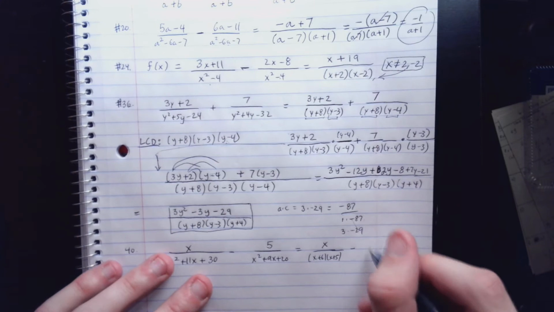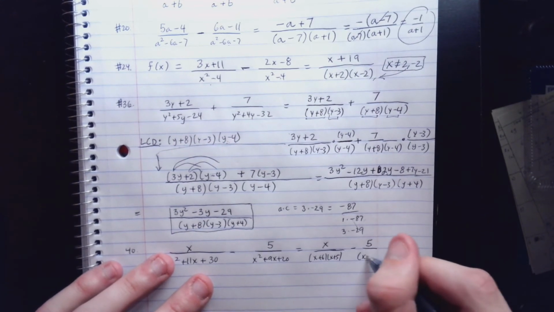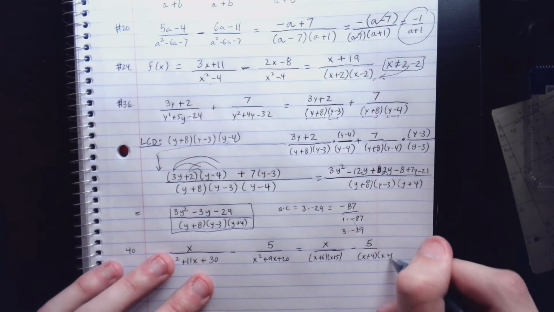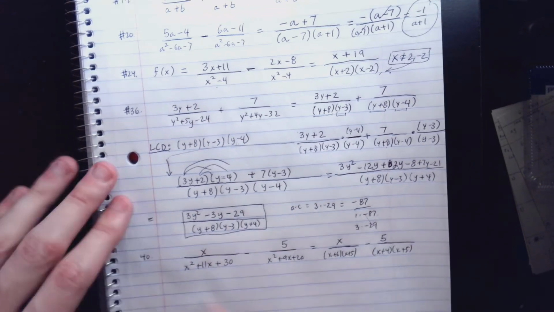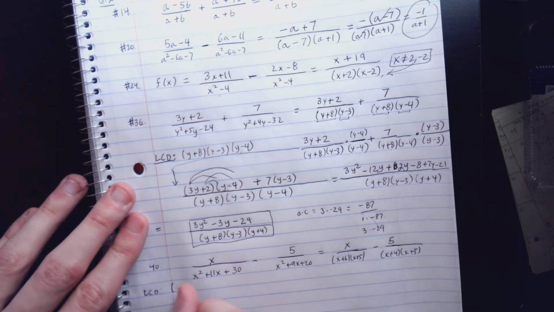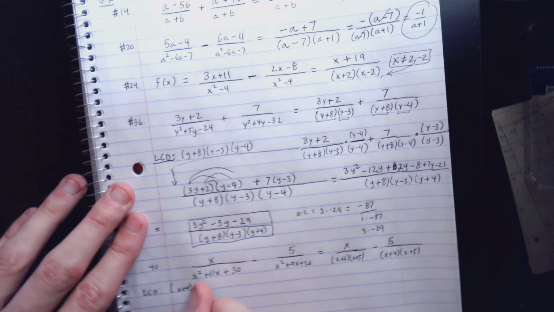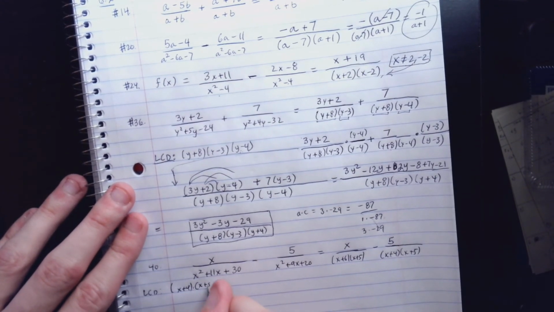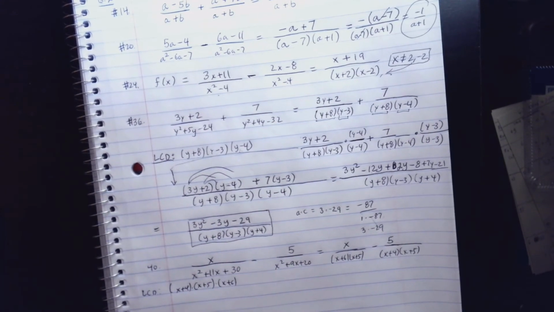For the other fraction, we've got minus 5 over x plus 4 times x plus 5. So our LCD is going to be x plus 4 times x plus 5 times x plus 6. That's our LCD in this problem. Let me pull this down a little bit.